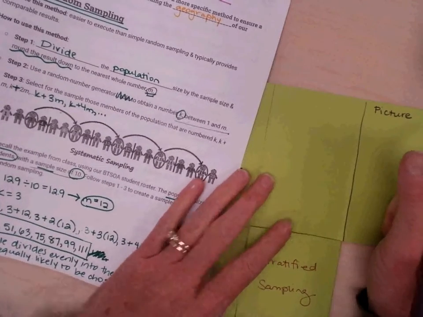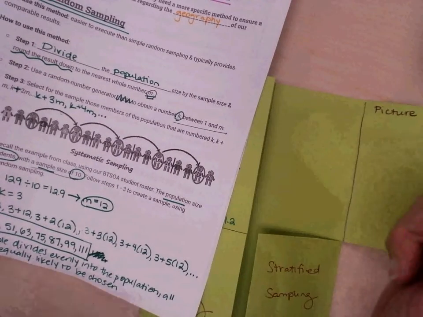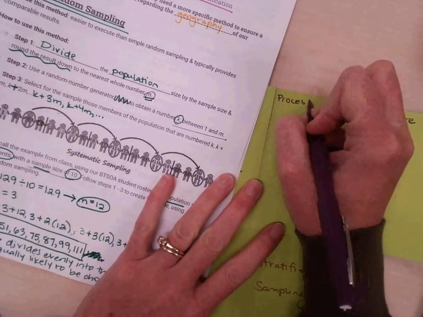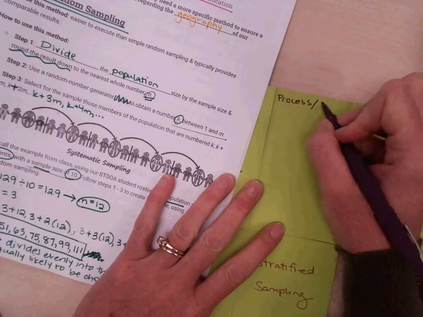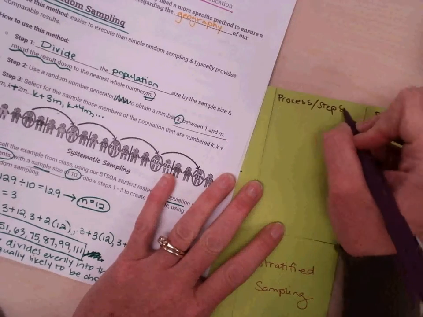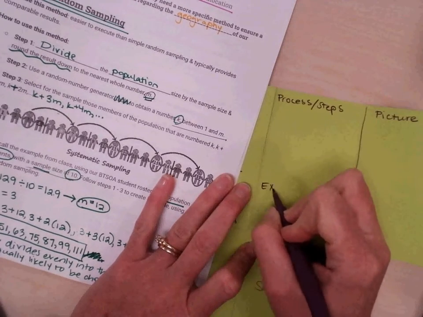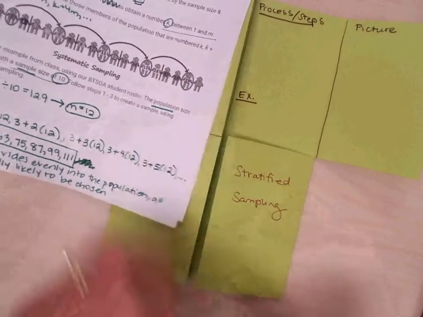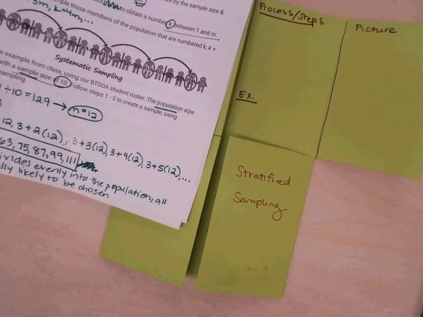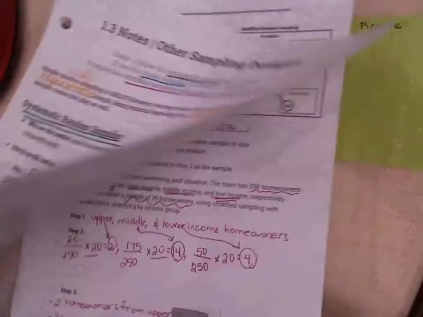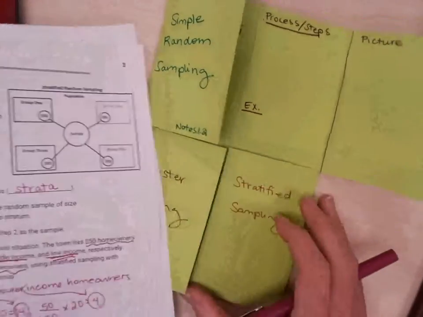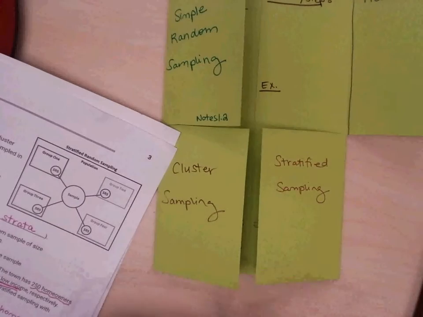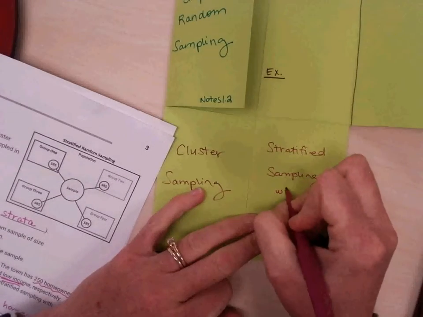So I would then recommend writing the process, kind of abbreviated version of those steps, and then give an example. Same thing with stratified sampling. Stratified sampling, remember that was with proportional allocation. Maybe we should add that with proportional allocation.